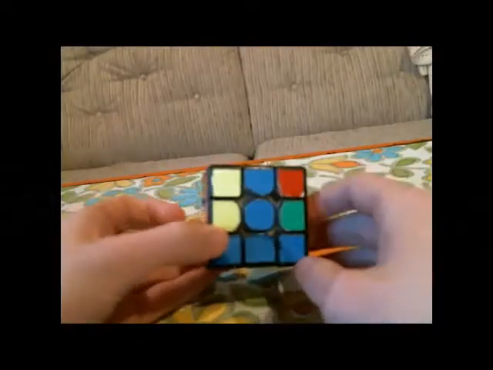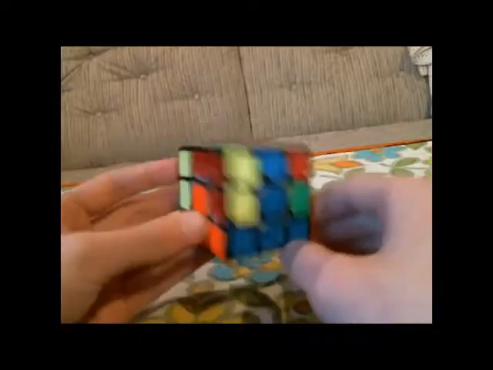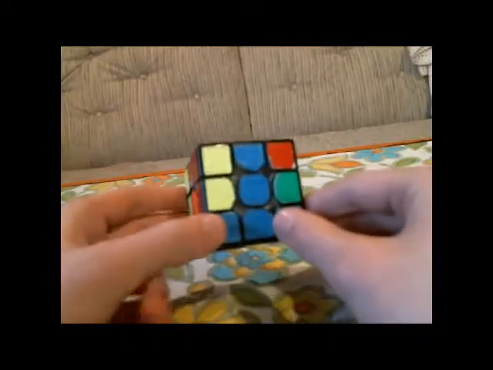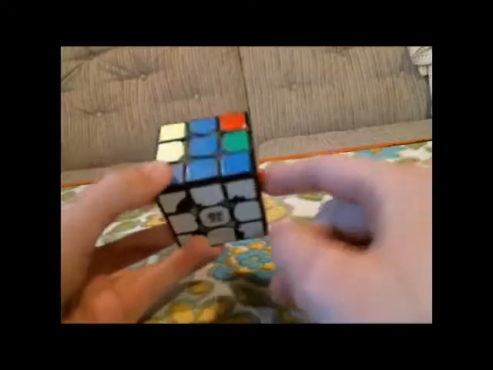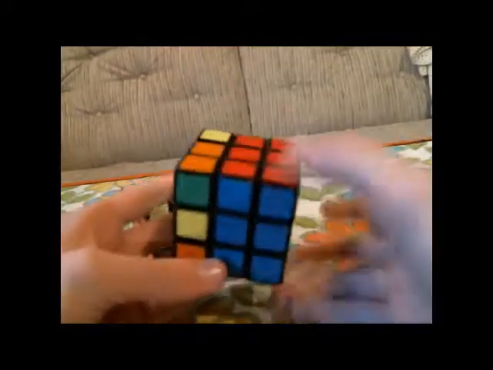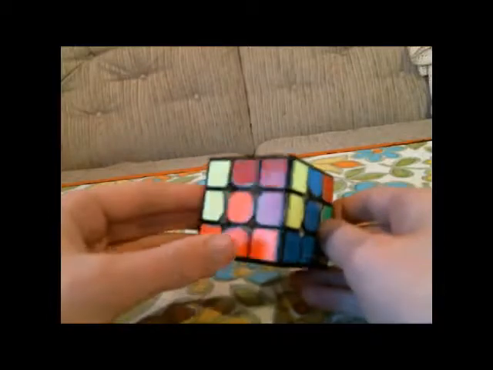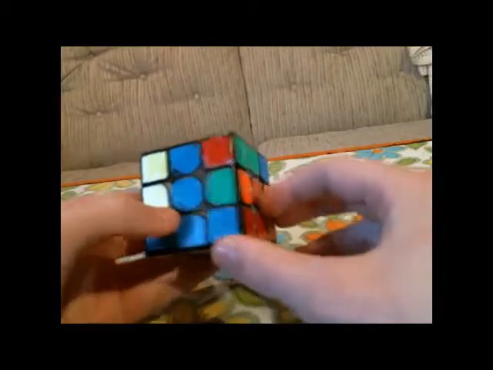So in the last video, I taught you how to solve the first layer. But today, I'm going to be teaching you how to solve the second layer, which isn't that much different from the first layer. When you're done the second layer, it's going to look like this, where all of those are nicely solved. So, how to solve the second layer?